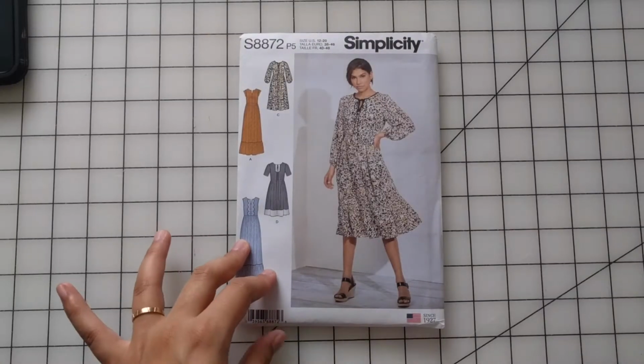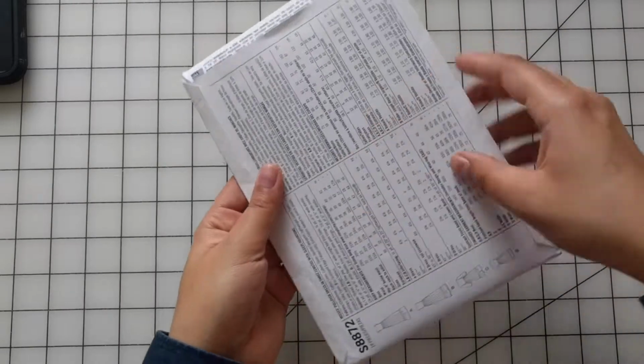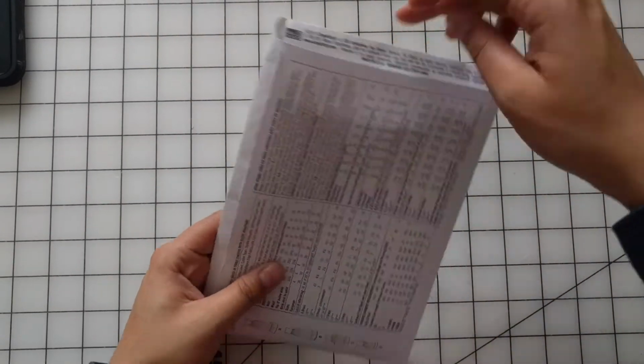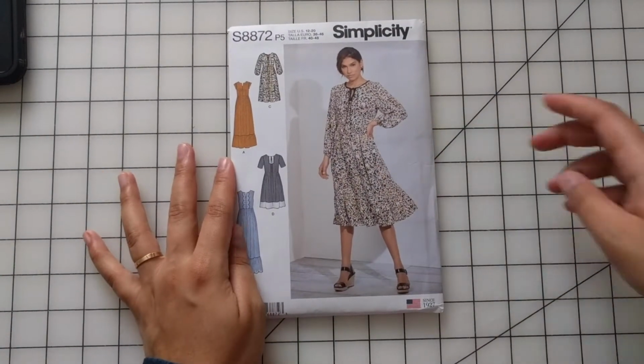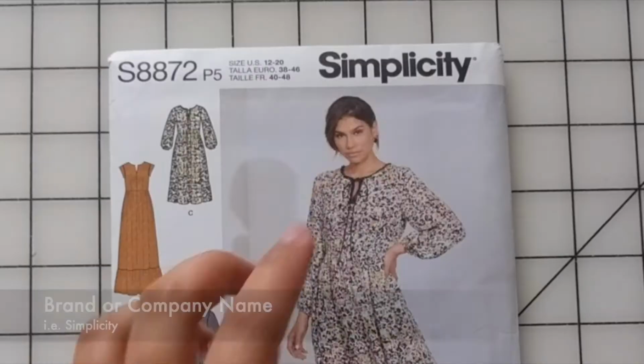Here's a sewing pattern from my video Sewing Patterns for Beginners. So this is the pattern packet. It has a front, a back, and then there's inside. So we're reading the outside first. And on the front, you're going to see a few key pieces of information.